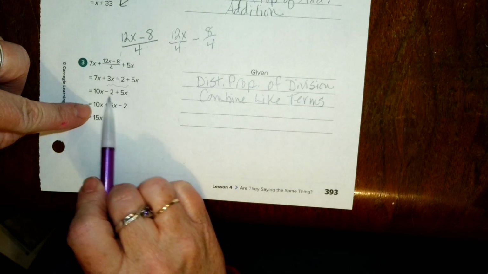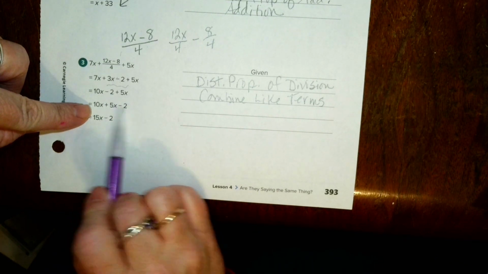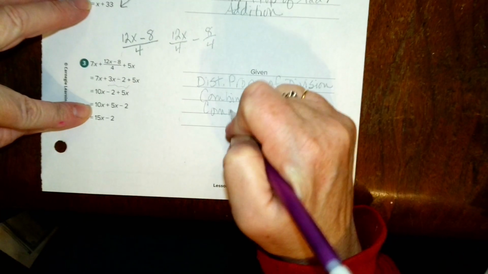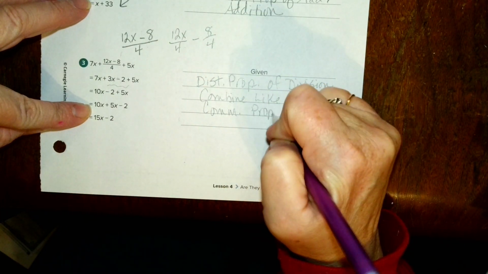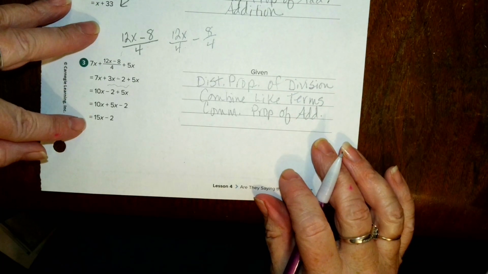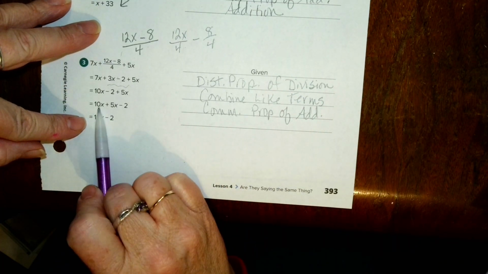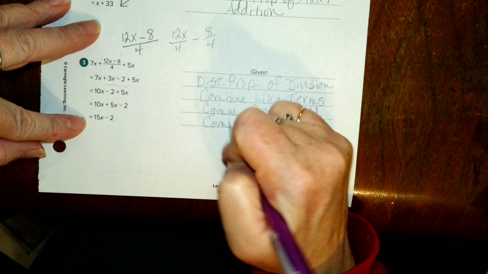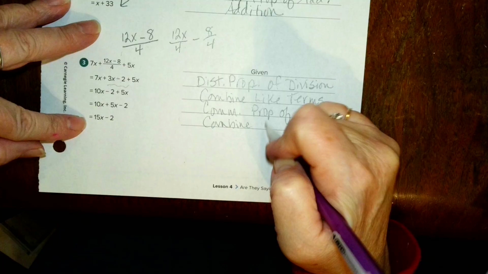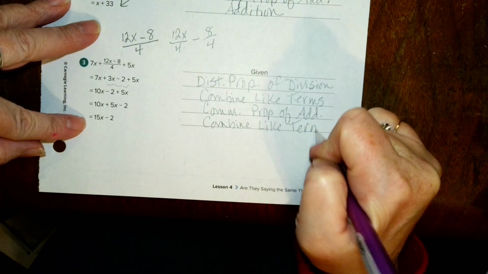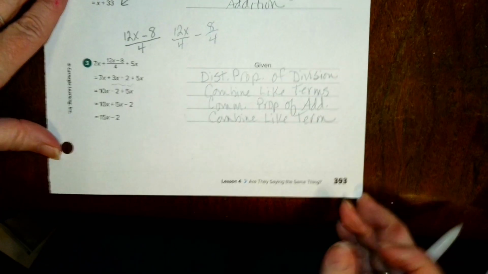And then here it looks like the 2 and the 5x switch places, so commutative property of addition. And then it looks like we combined like terms again for the 10x plus the 5x. Okay, excellent. Pause if you need to.